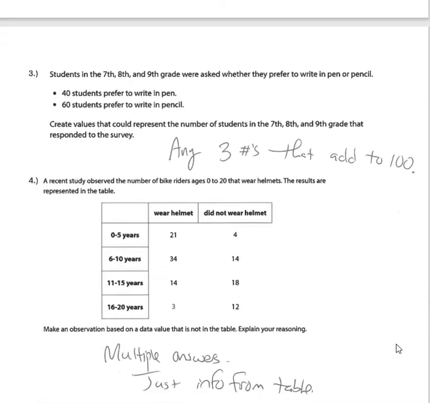Now the next one says students in grades 7, 8, and 9 were asked whether they prefer to write in pencil or pen. 40 students preferred pen, 60 students preferred pencil. Create values for the number of students in 7th, 8th, and 9th grade that responded to the survey. Well, you can see that together they make 100 students. So all that tells you is that 7th, 8th, and 9th grade must add up to be 100 students. So any 3 numbers that add up to be 100.